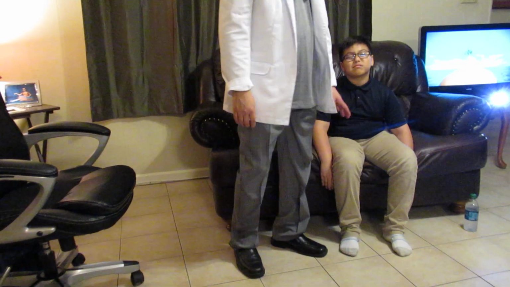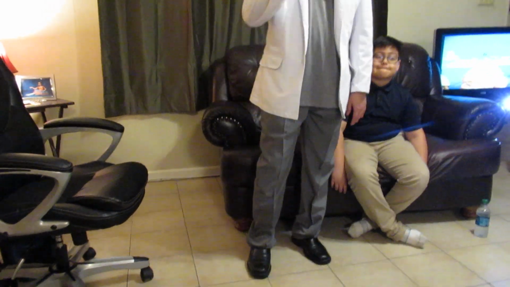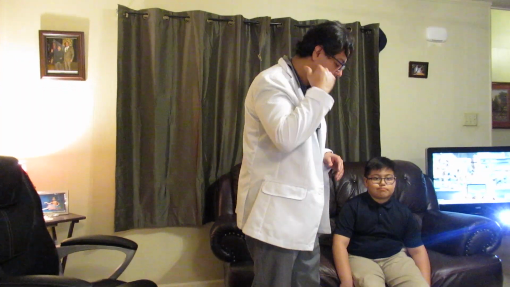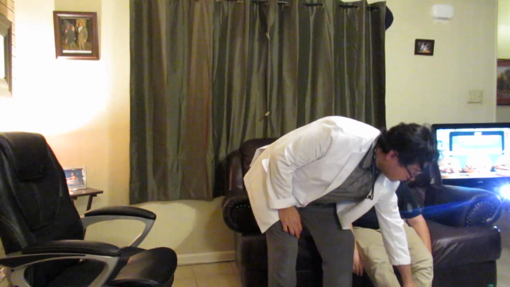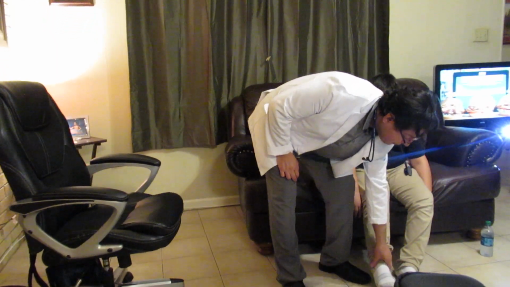So strength on his knees, his ankles, and his toes are 5 out of 5. I assessed his toes, his phalanges, and his metatarsal. Another thing that you want to check too is your medial and your lateral malleolus, making sure that there are no deformities there. Also assess the Achilles tendon for any pain. We palpate for that as well.